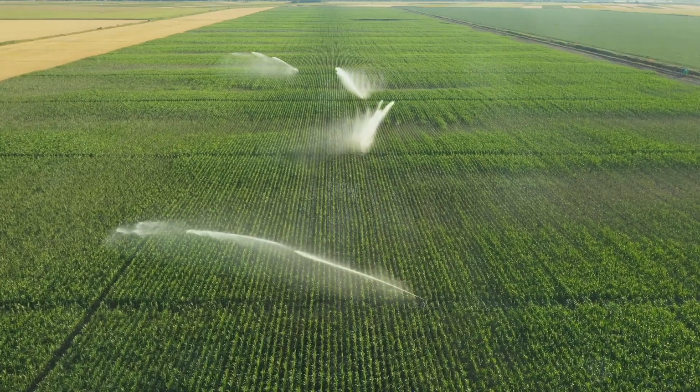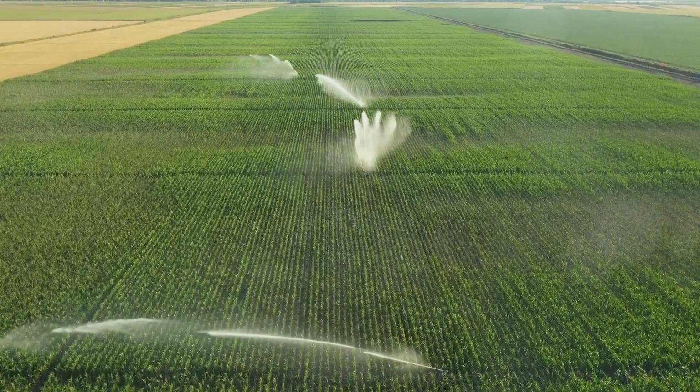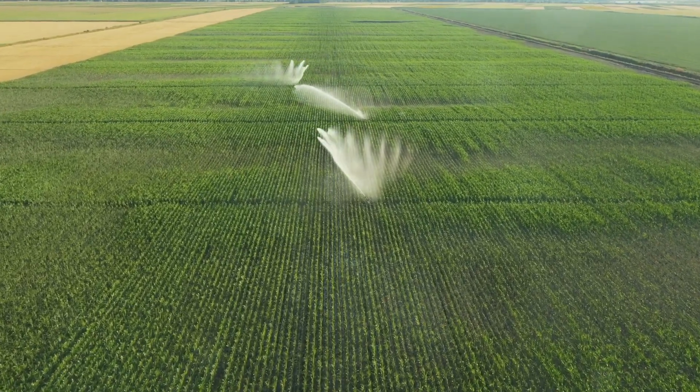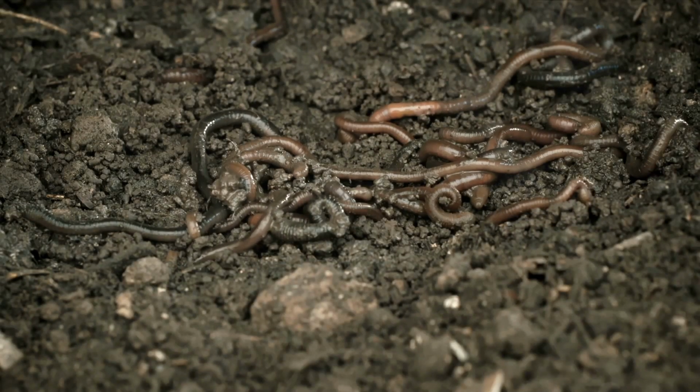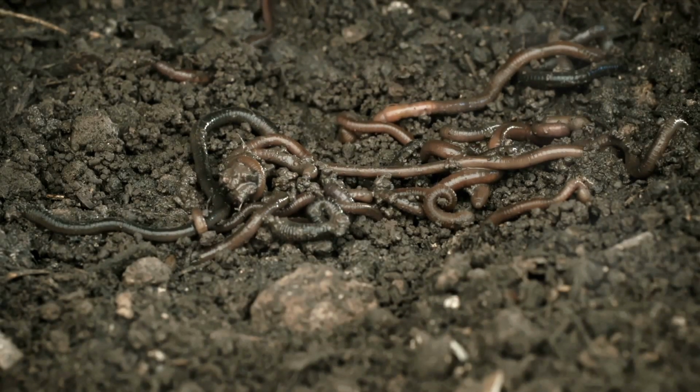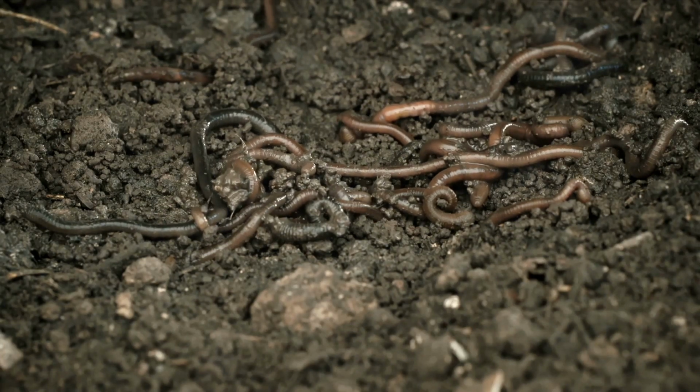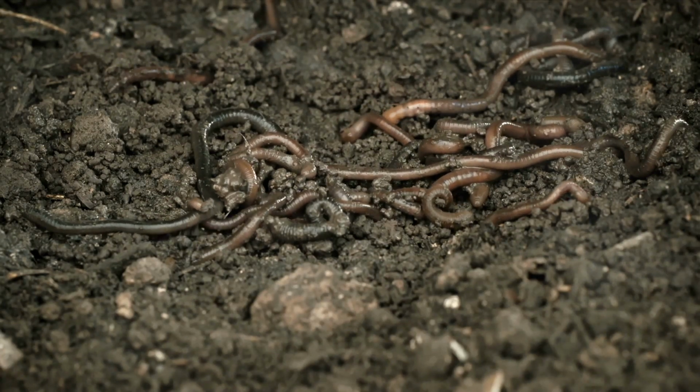Soil compaction decreases the pore space within the soil. These pores are crucial because they hold air and water, both of which are essential for nutrient transportation. In a compacted soil, fewer pores mean less water and air, and this results in poor nutrient transportation.